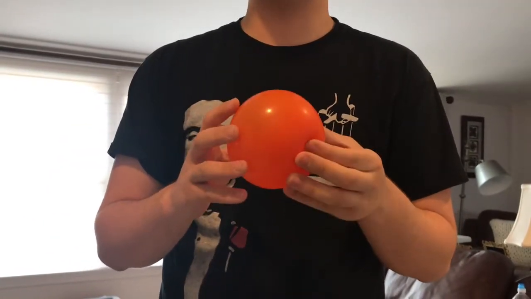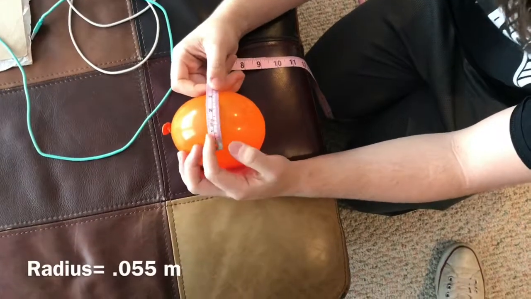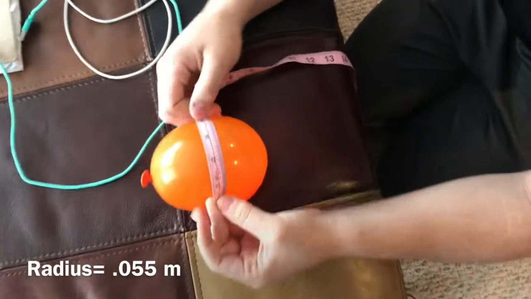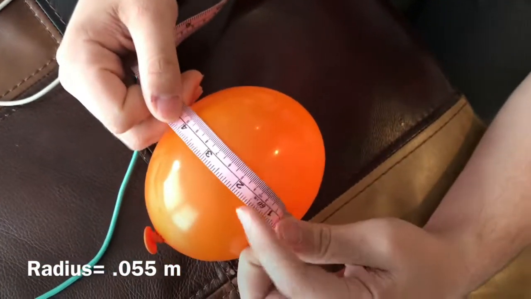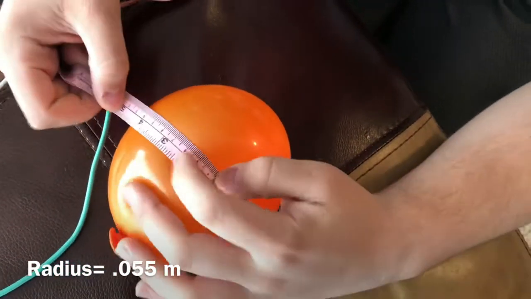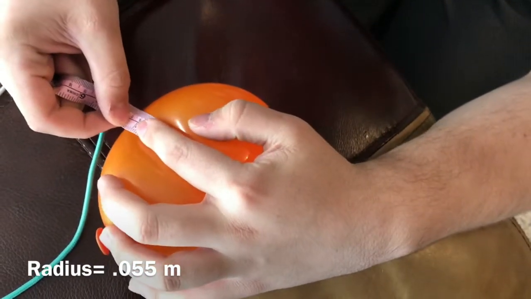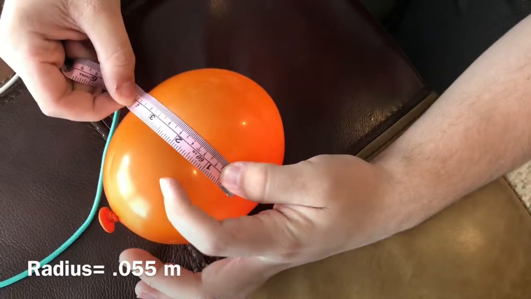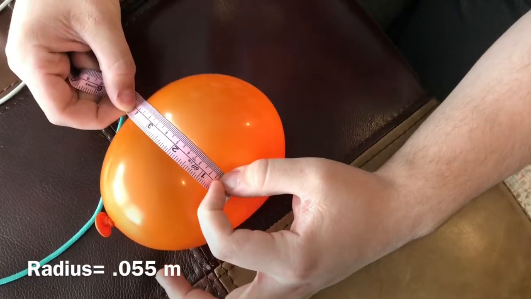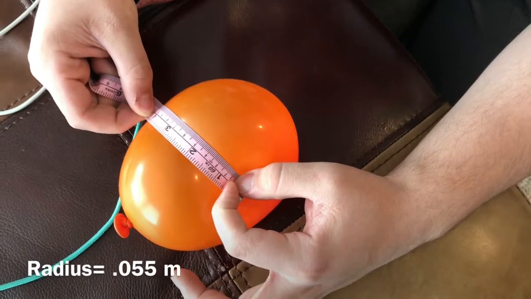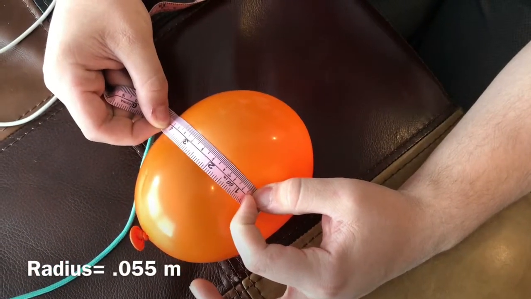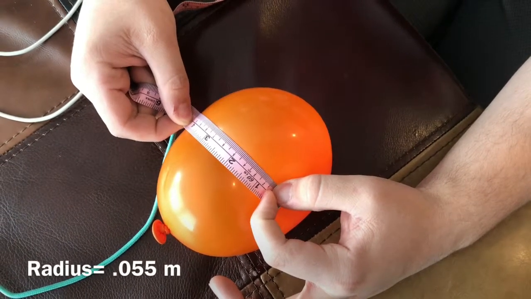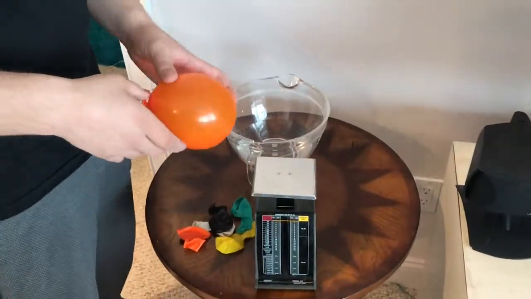To do this, we're first going to have to find a few things. First, we're going to need to find the radius of the balloon. This is not an easy task, and it takes a bit of estimation, but if we lay it as flat as possible on a flat surface, we can see it is about 11 centimeters. Convert that to meters and you get 0.11, so that's the diameter. Divide by 2, and we have 0.055 meters as the radius.